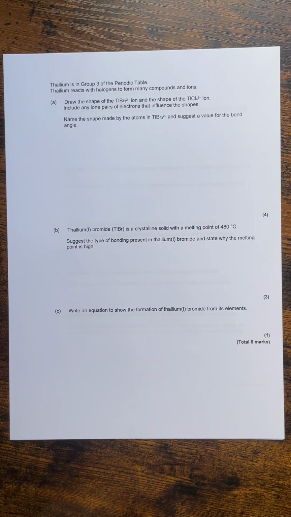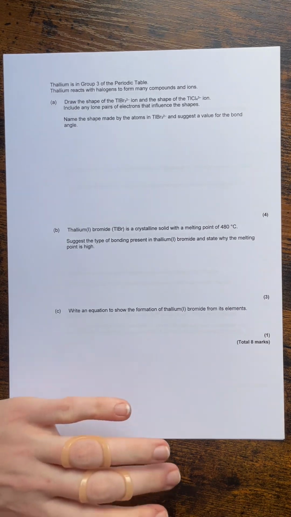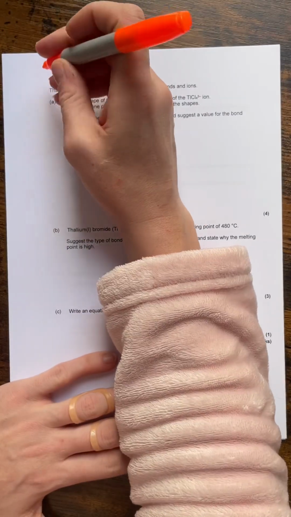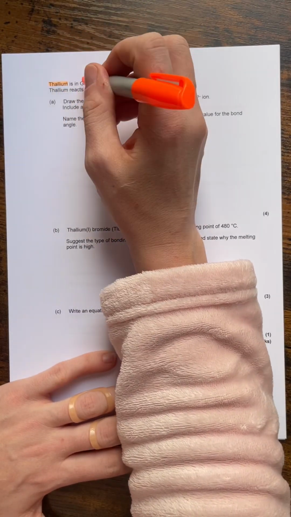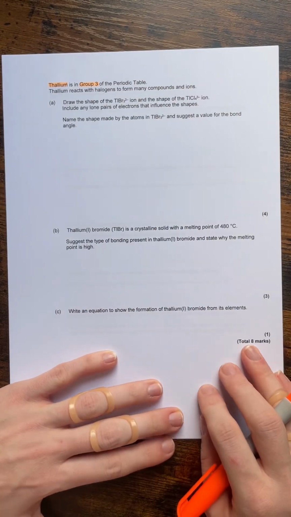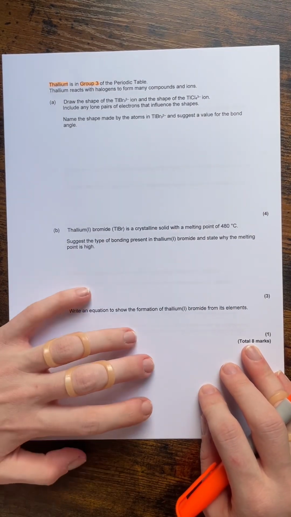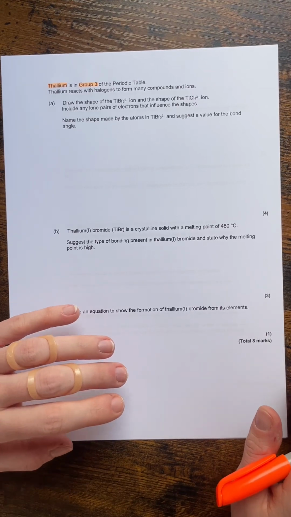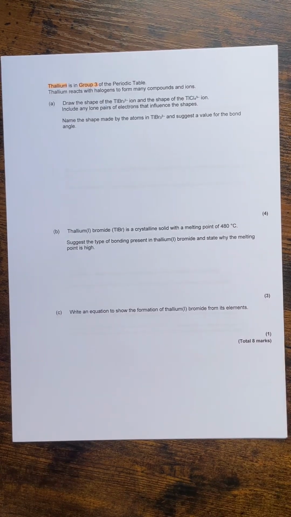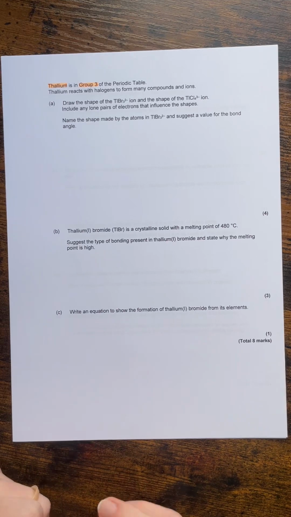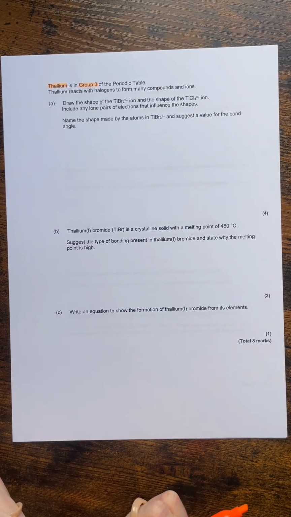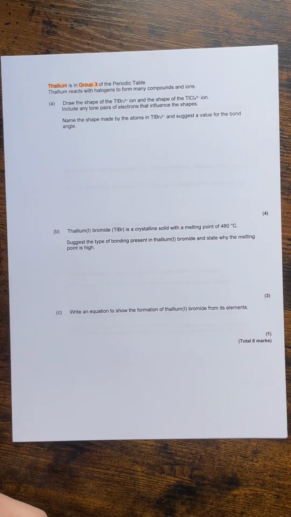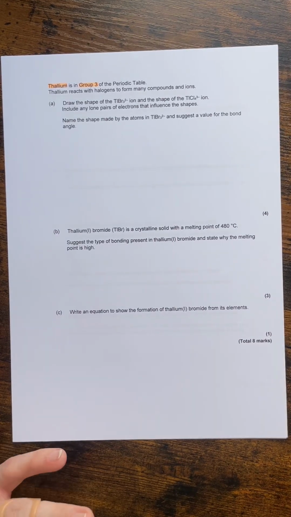So, let's get started. All of these questions are about thallium, which is possibly an element that you've never heard of, because it's right down at the bottom of group 3. So very handily they've told us that it's in group 3, so we don't have to spend ages looking for it on our periodic table. And then it says thallium will react with halogens to form many compounds and ions. And that is essentially the nice lead into this question, where we're going to be looking at 3 different thallium-based compounds.